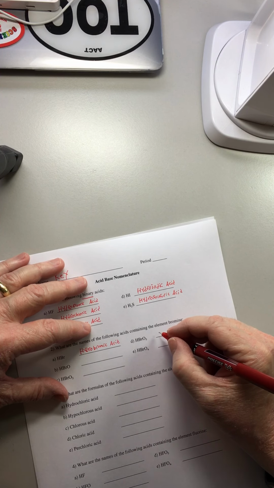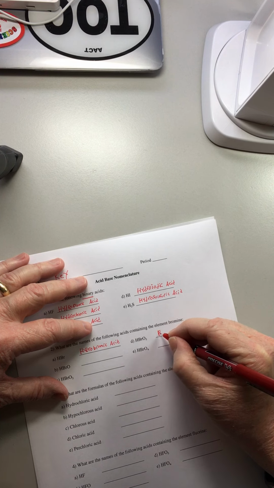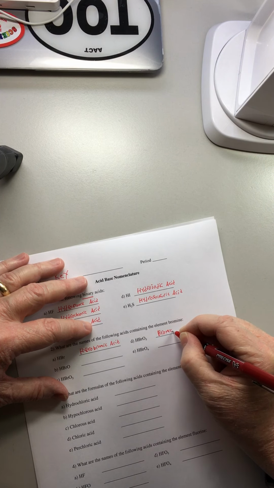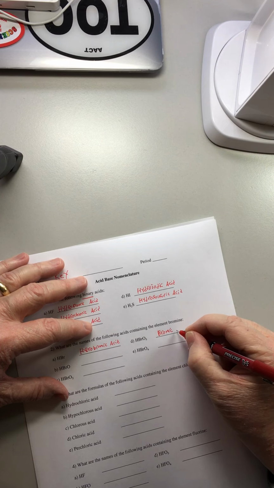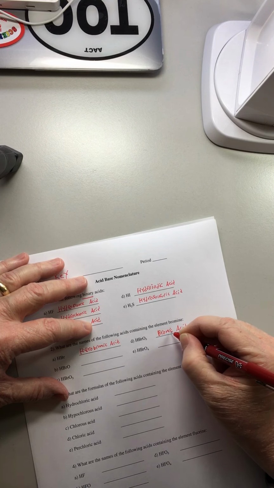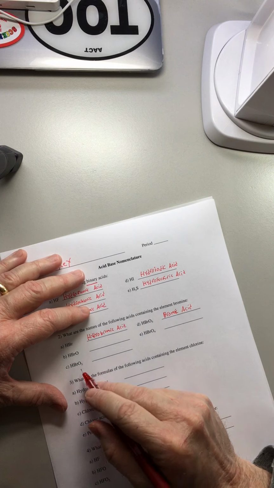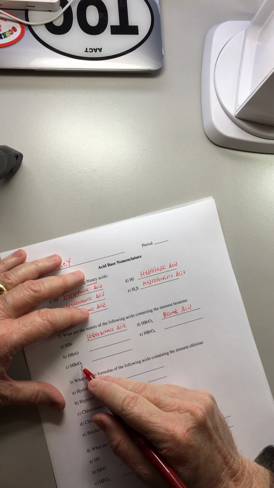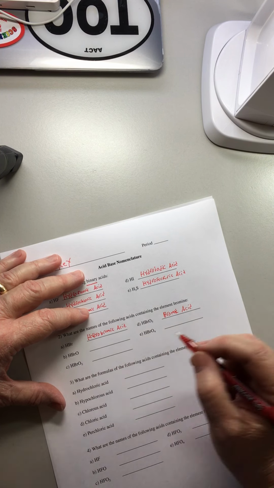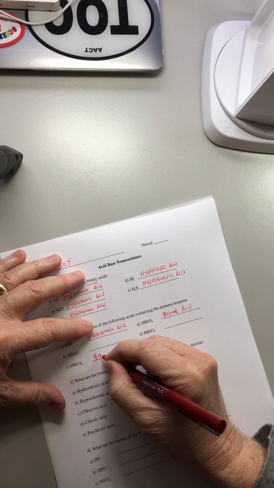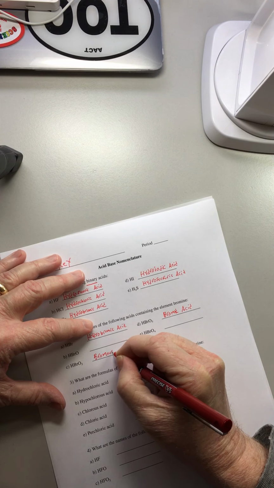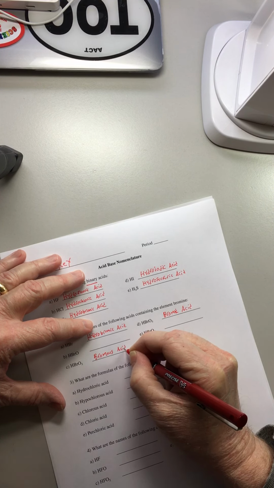And the bromate ion is going to become an ic acid. So this is bromic acid. Make that clear for you. So the bromite ion over here is going to become bromous acid.